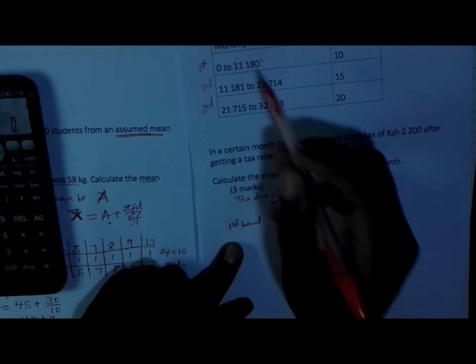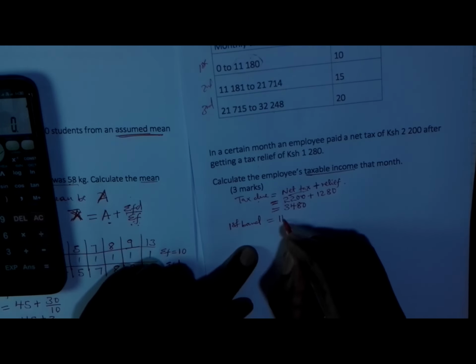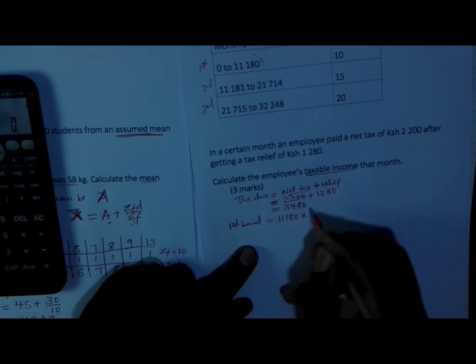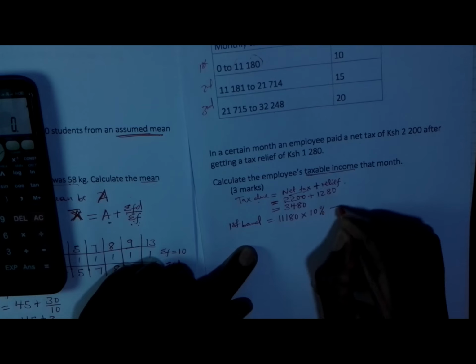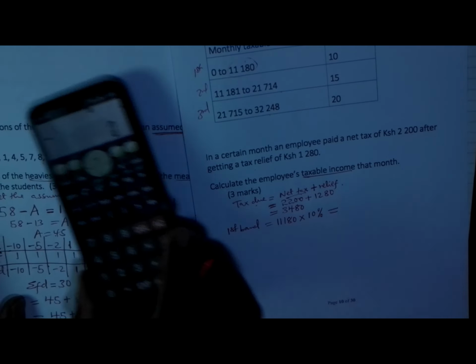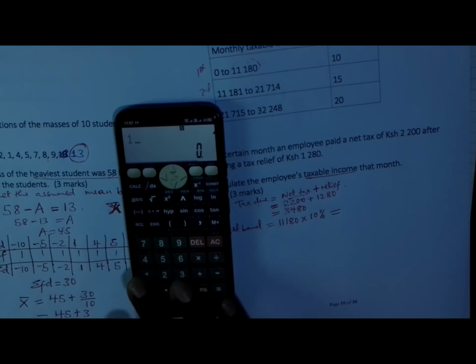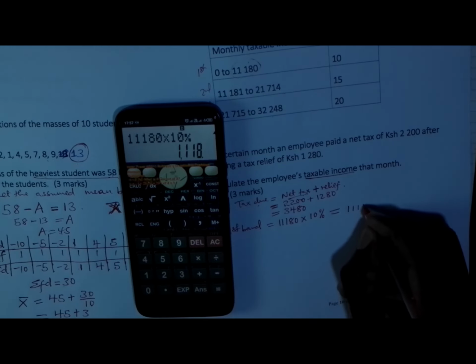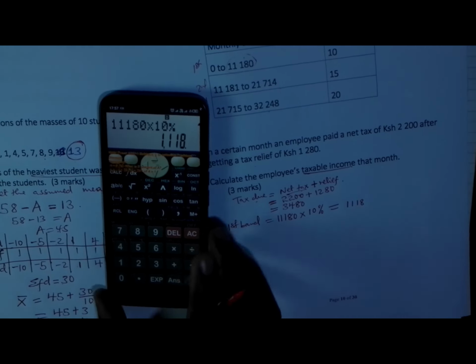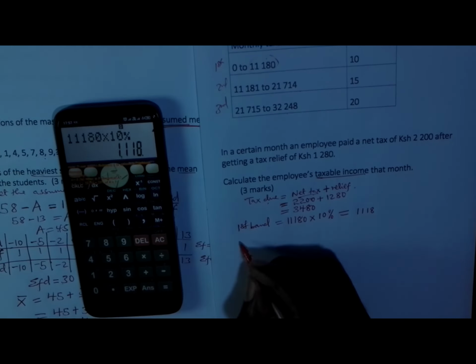To a maximum of 11,180 times the rate 10%. So that is 11,180 times 10%. We get 1,118.